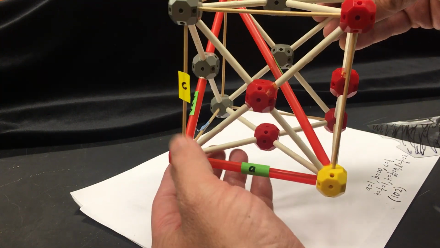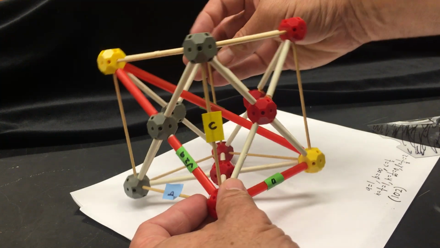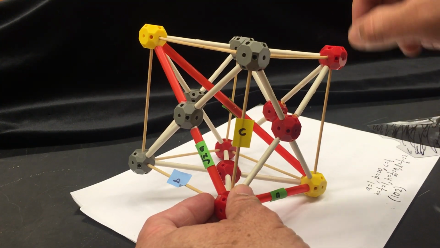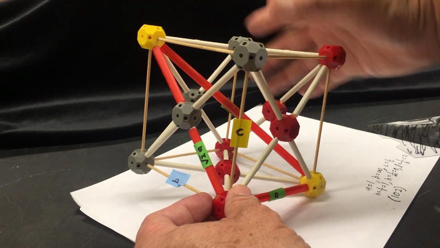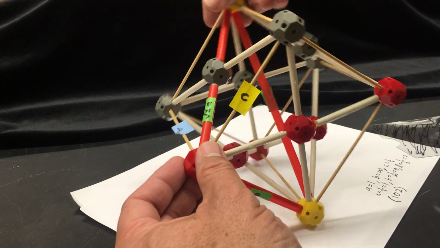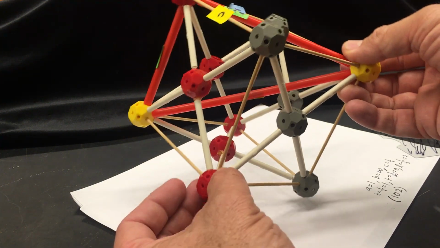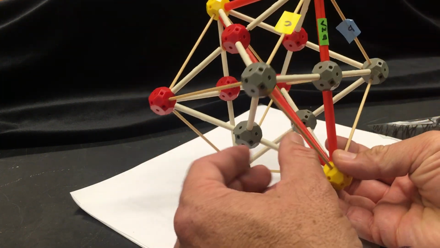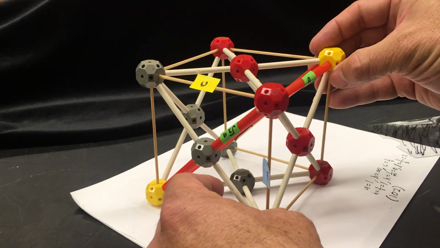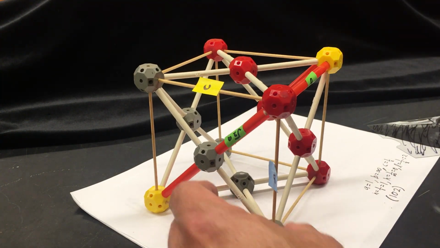Another set of planes we can describe are planes that connect the corners here. You can see this plane described by these red spheres here, or by the gray spheres here. These would be described as 1, 1, 1 planes in this face-centered cubic unit cell. So there are all sorts of different planes.